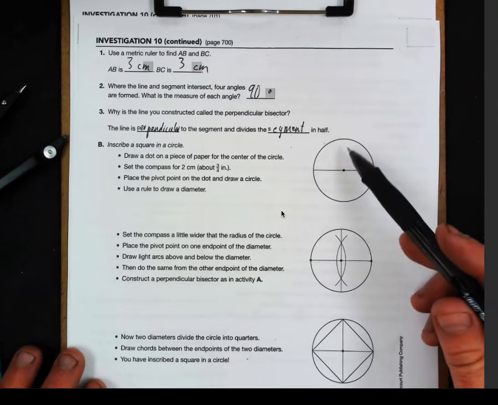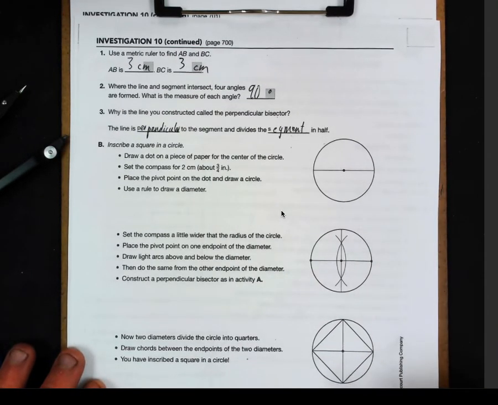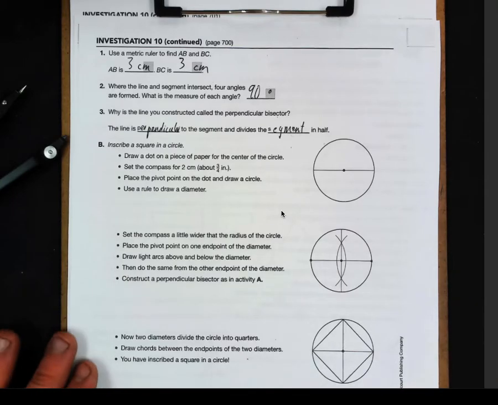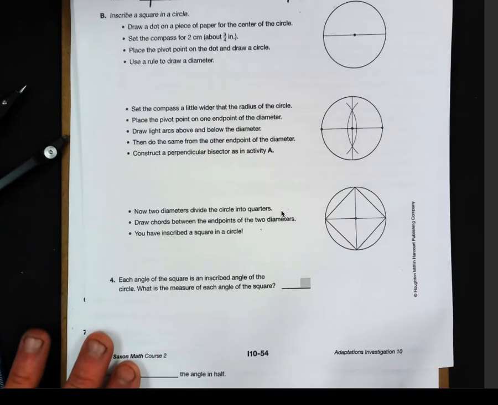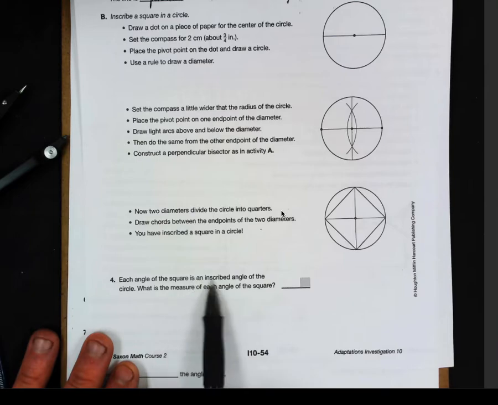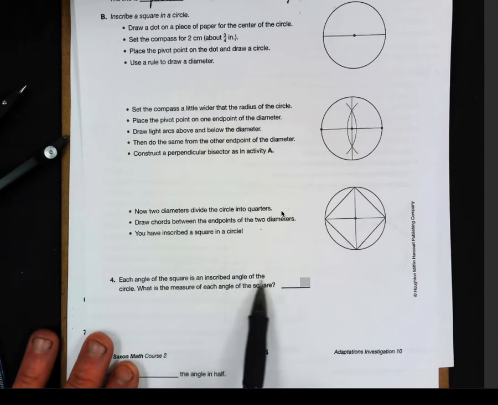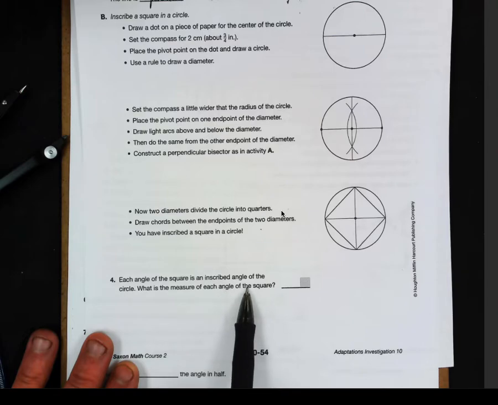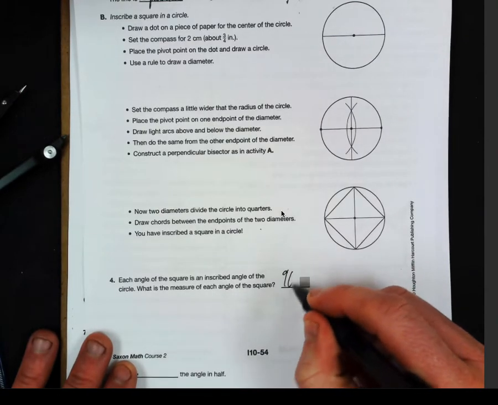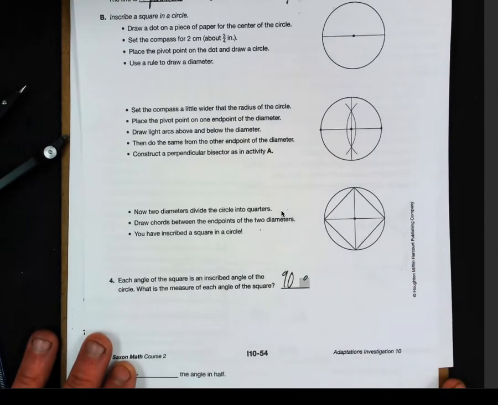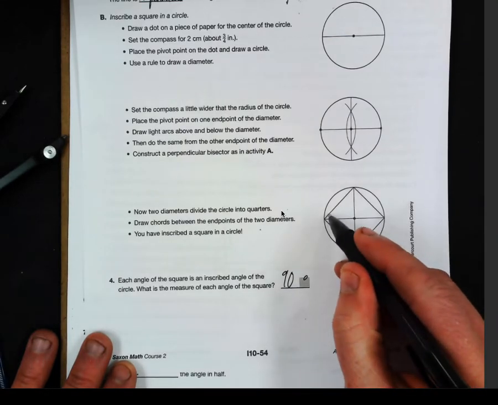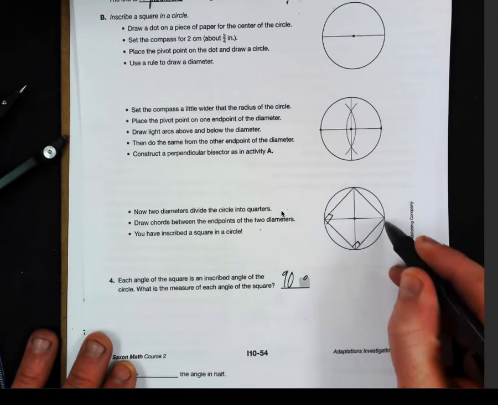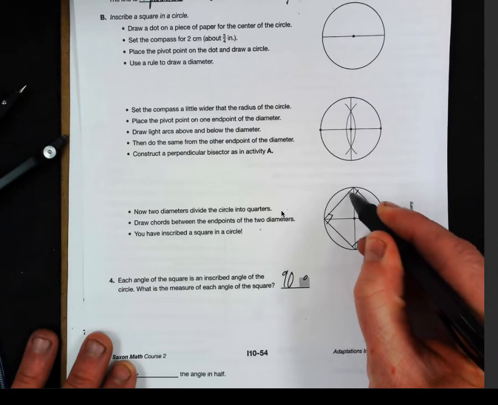There's nothing we really need to do because they're doing it all for you. Number 4 says each angle of the square is an inscribed angle of the circle. What is the measure of each angle of the square? I don't need a protractor for that. I know that squares have 90 degrees. So they're saying this angle is 90, is 90, is 90, is 90.